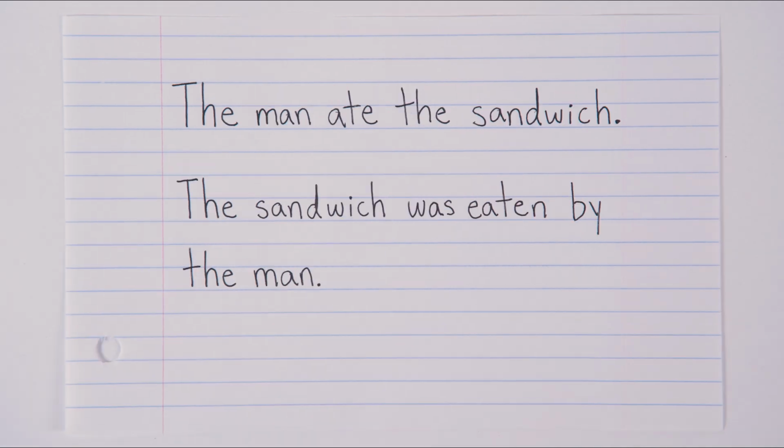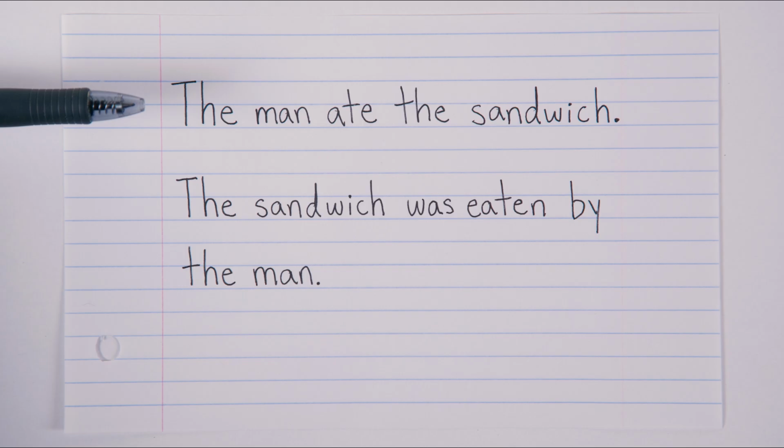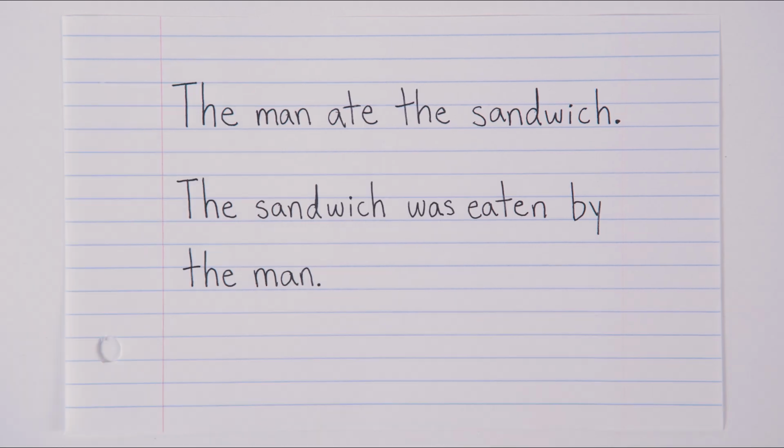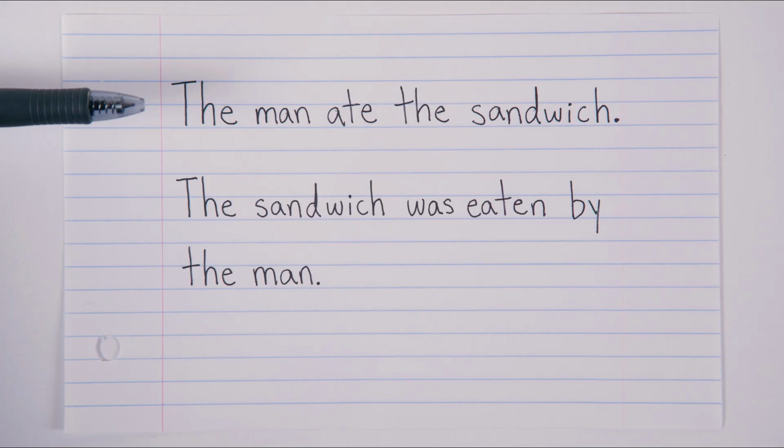Let's take a look at a second pair of examples. The man ate the sandwich, and the sandwich was eaten by the man. Again, the first sentence is written in the active voice. Our subject, the man, is the one performing the action, the one doing the thing. The man ate the sandwich.